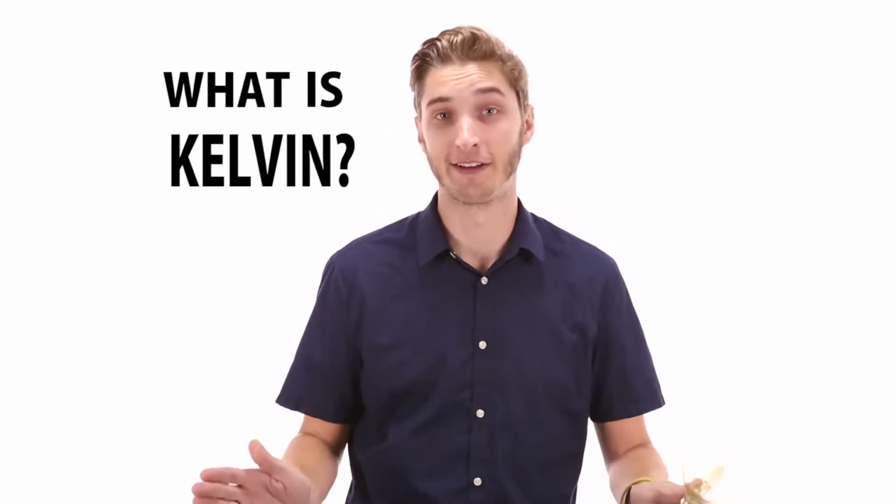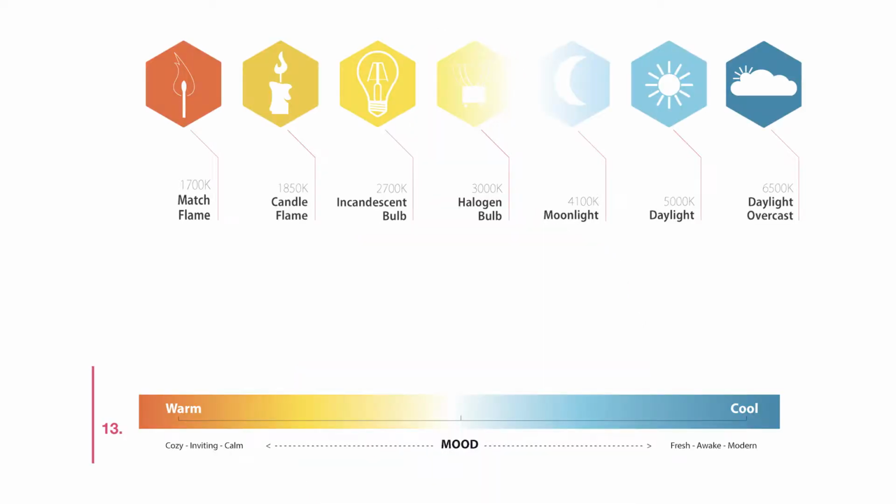What is Kelvin? Kelvin is a unit of measurement used to describe the hue of a light source. Color temperature is measured with Kelvin, so lower color temperatures are considered warm, while higher color temperatures are considered cool.